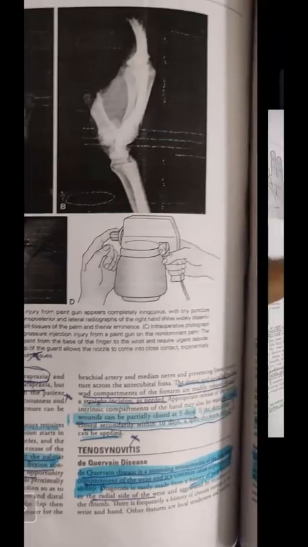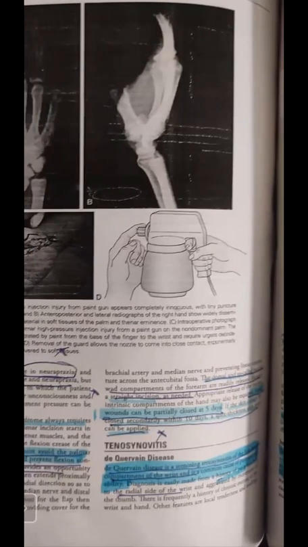Next, the dorsal and so-called mobile wad compartments of the forearm. What is the mobile wad? I already told about the three groups. There are 6 compartments; the sixth compartment is for the tendons as they pass under the retinaculum.